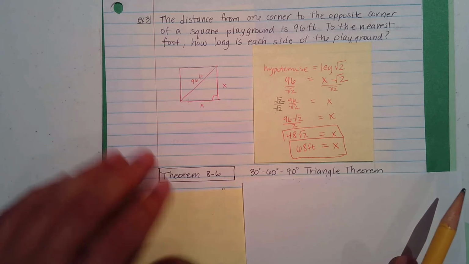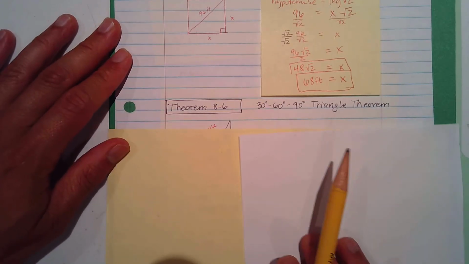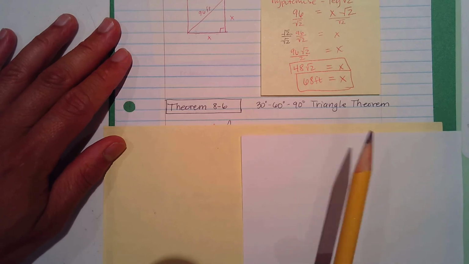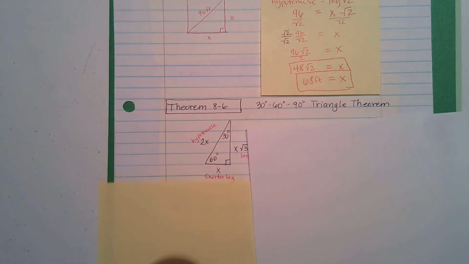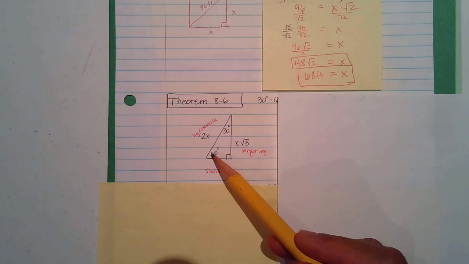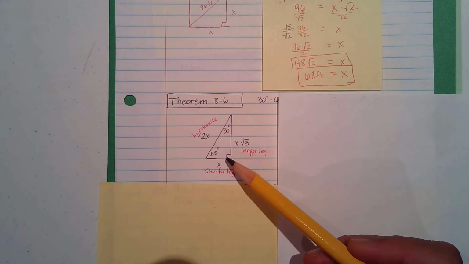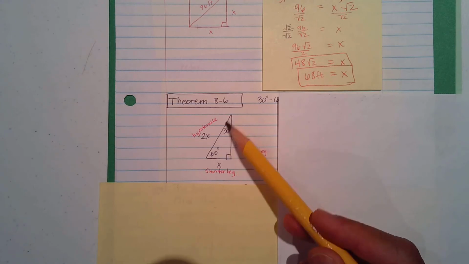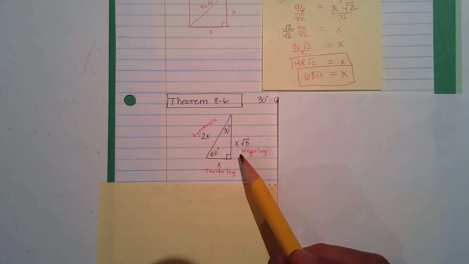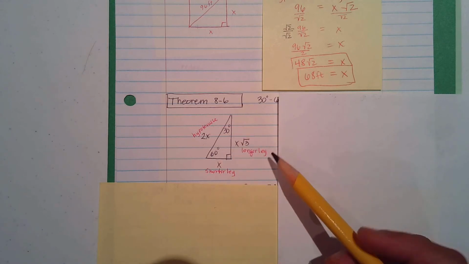All right, so the next theorem is theorem 8.6. Now we have another type of special right triangle. It's called the 30, 60, 90 right triangle. So here's our 30, 60, 90-degree triangle. And the relationship in the 30, 60, 90-degree triangle is opposite 90 is the hypotenuse. It's the longest side. So we're going to name that 2x. That's the hypotenuse. Opposite 30 is x. Opposite 60 is x radical 3.